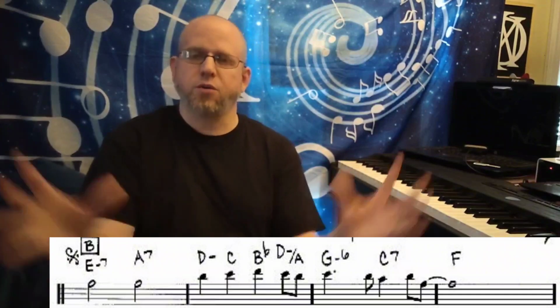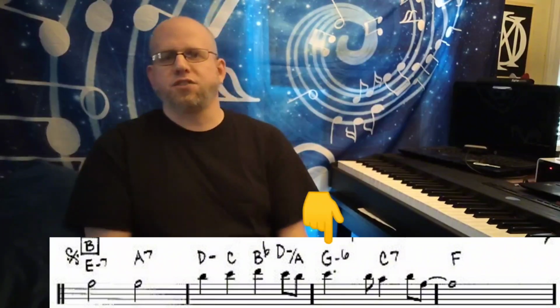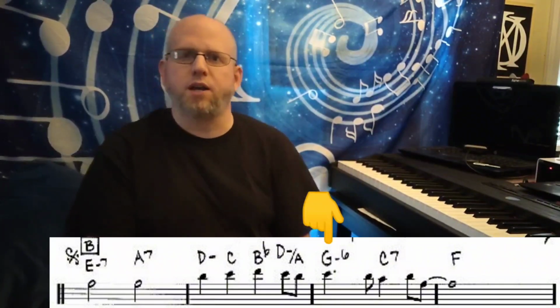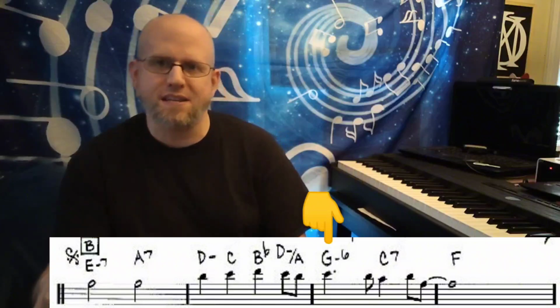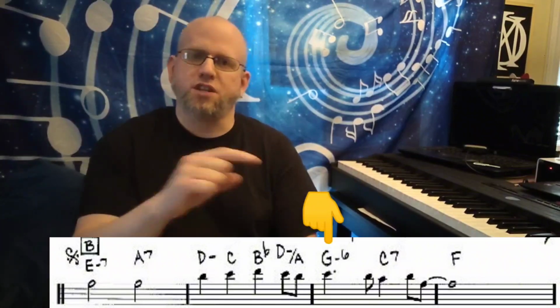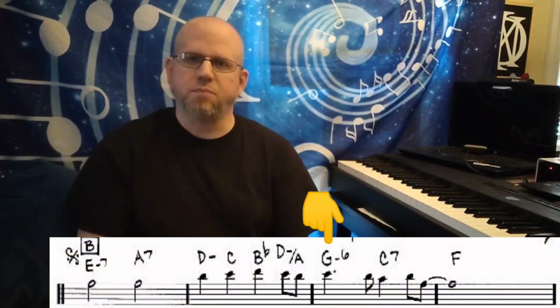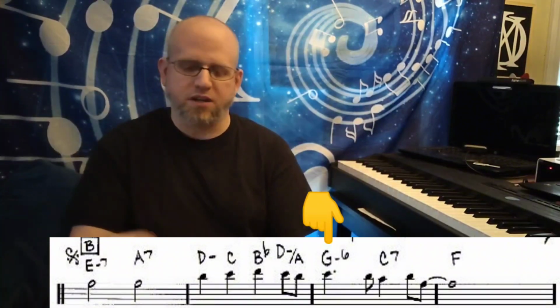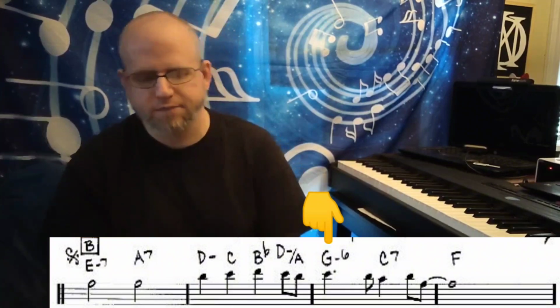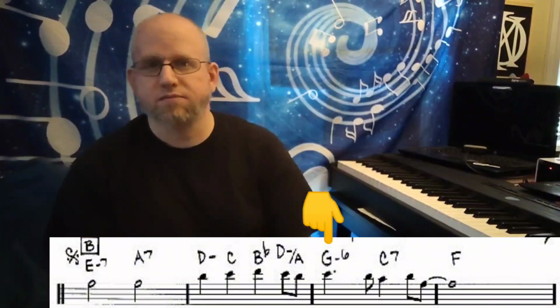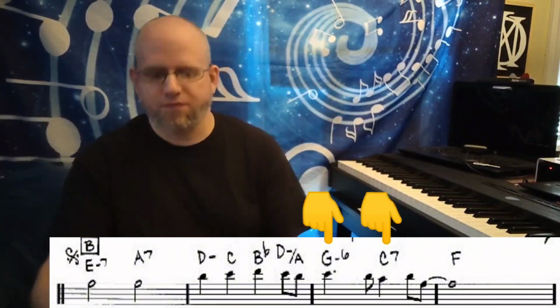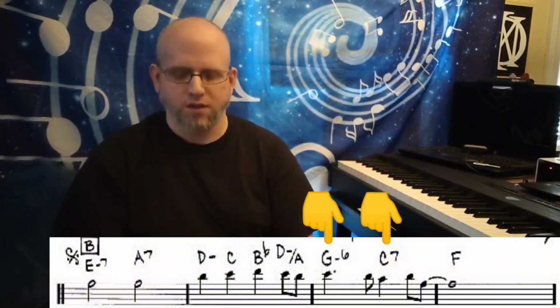3 more chords. And these 3 go together just like the first 3 or 4 did. This is a G minor 6. Now the 6 is just the 6th note, right? So the G minor is a G, B flat, D. The G minor 6 is a G, B flat, D, E. Okay? Nothing fancy about that. The G minor 6 just adds a little bit of color. Okay? The next chord is the C7, which is the 5 of F, and the last chord is F.